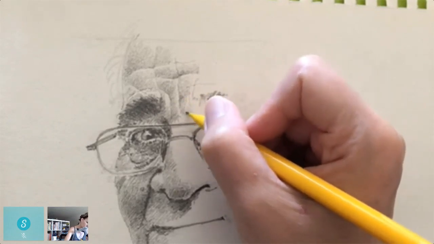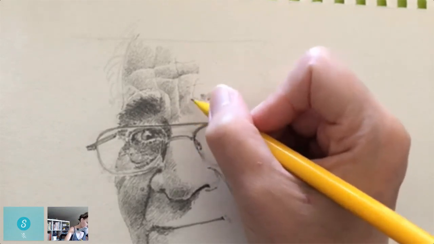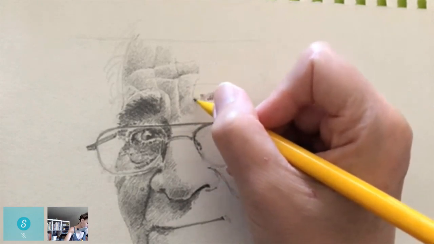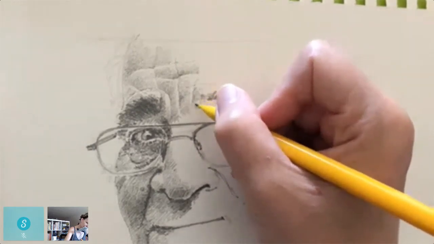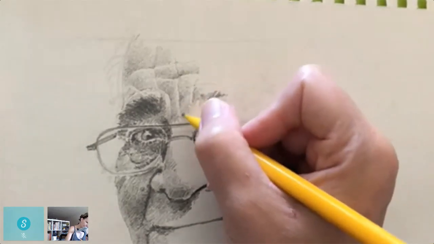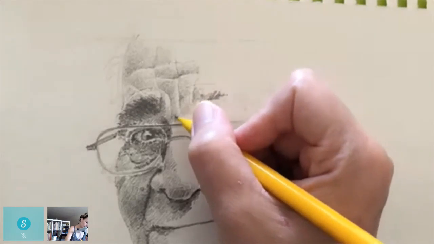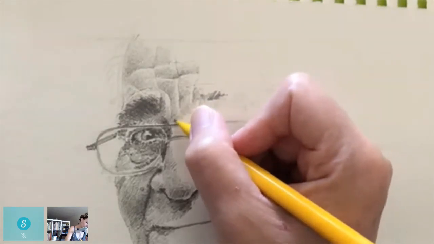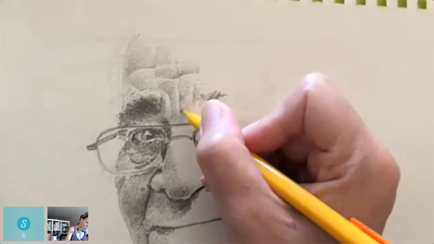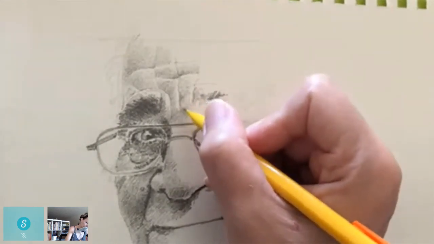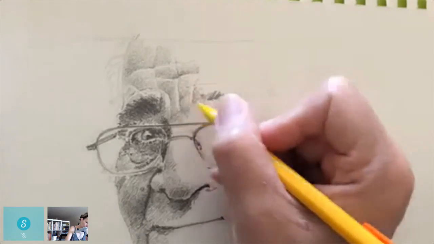And again, not losing track of what my reference photo is telling me. Okay, there's a crease there. Think of Yoda, think of the wrinkles on Yoda. Of course, they're a little bit of a caricature, but that's really what we're trying to convey here.